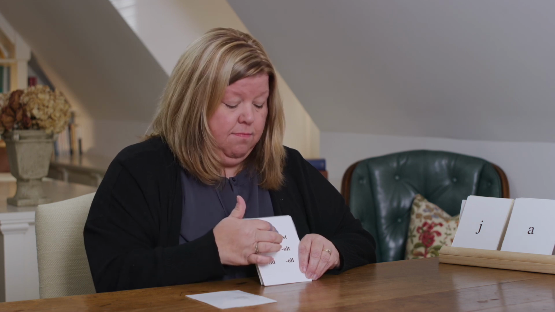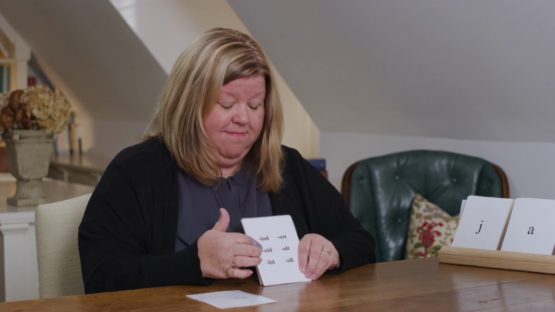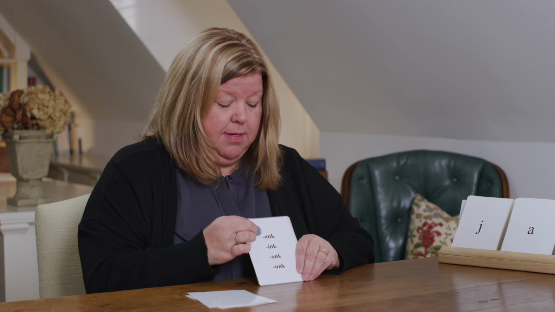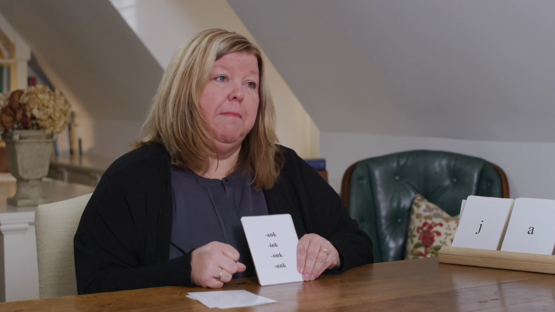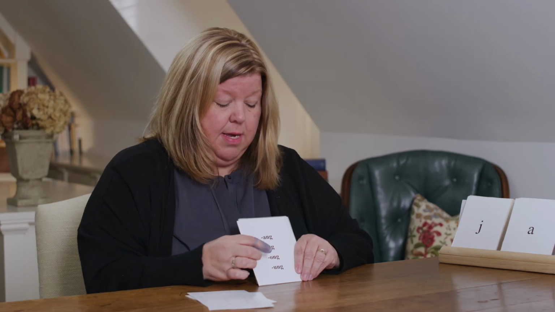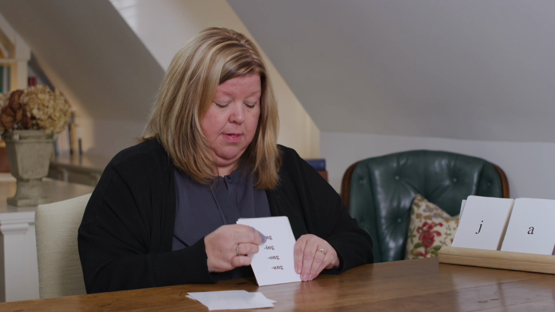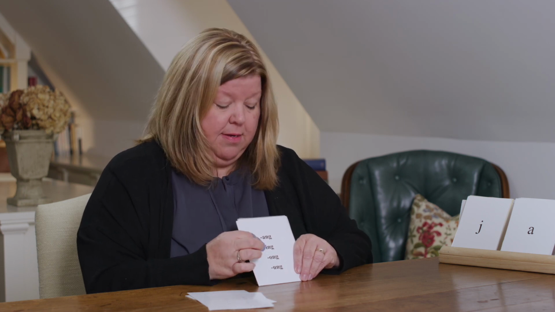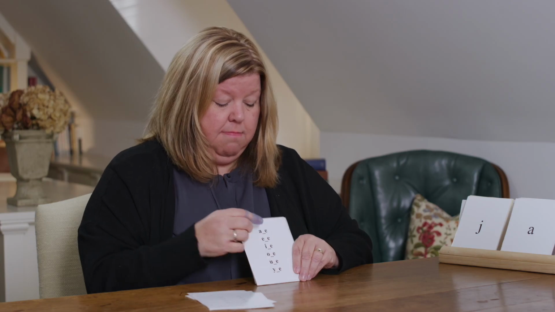Folt, Fost, Filed, Fold, Find, Fole. Nice job. And I'm going to skip around. Unk, Ink, Ank, Unk. And let's put a P in front of it. Pink, Punk, Punk, Pank. Nice job. And Ing, Ang, Ung. Let's put an L in front of it. Ling, Long, Lang, Lung. Nice job.